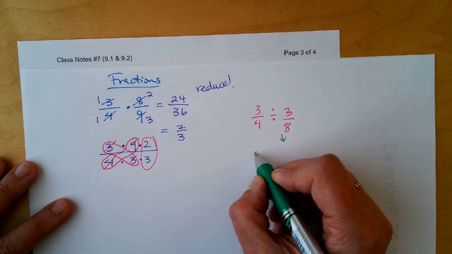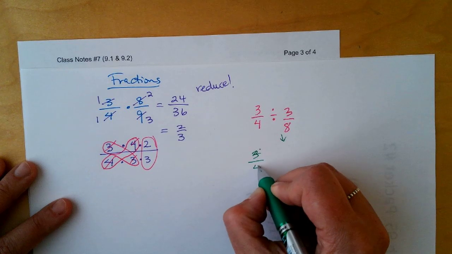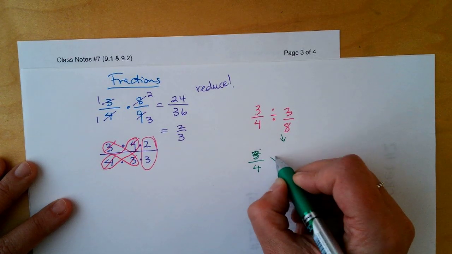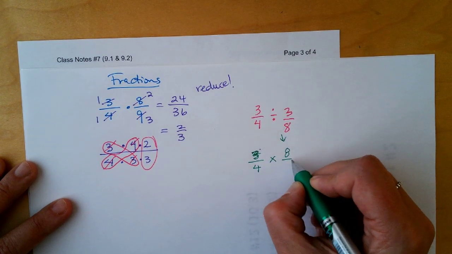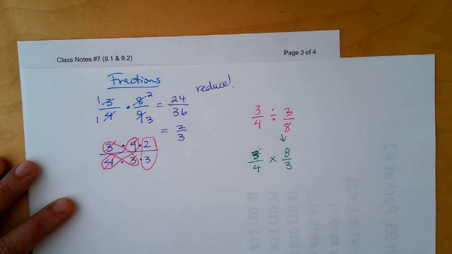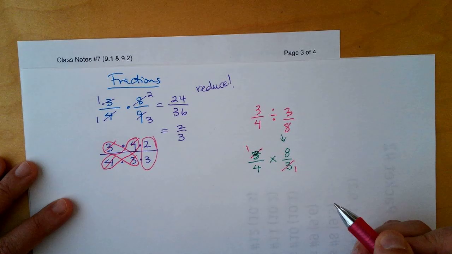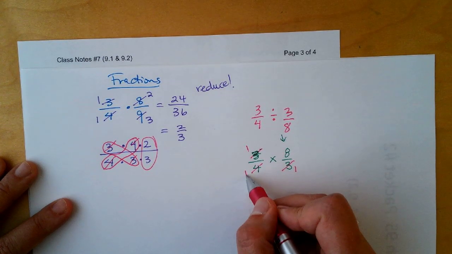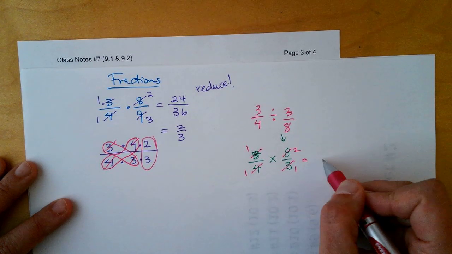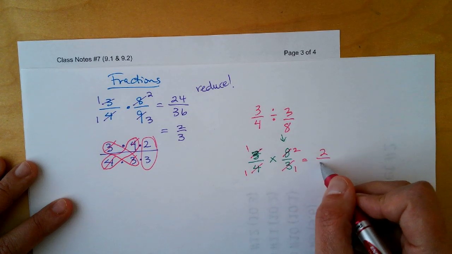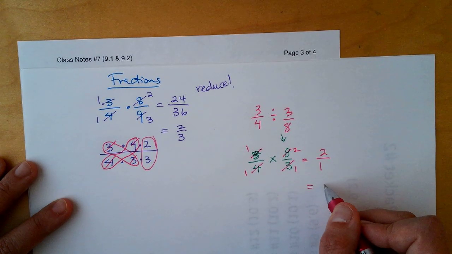Yes. So 3/4 stays the same. We're going to multiply by 8/3, and then we see here 3 and 3 cancel. Those are both ones. 4 goes into 8 2 times, and then we multiply across. 2 over 1 is the same thing as 2.